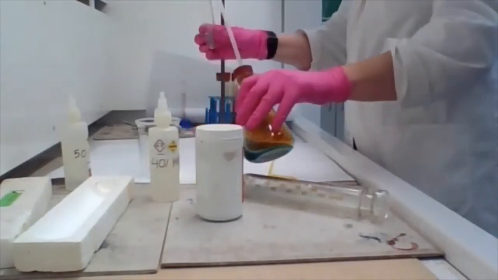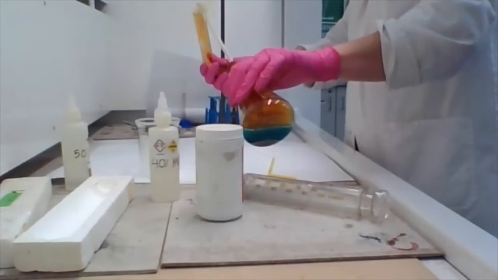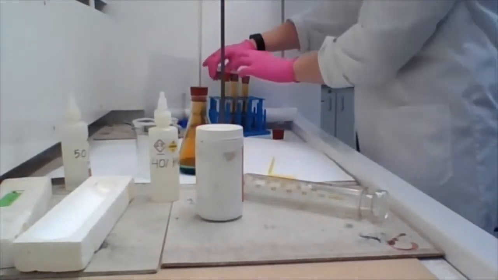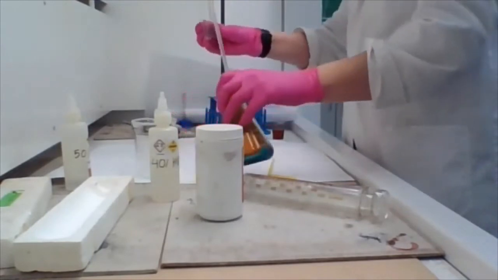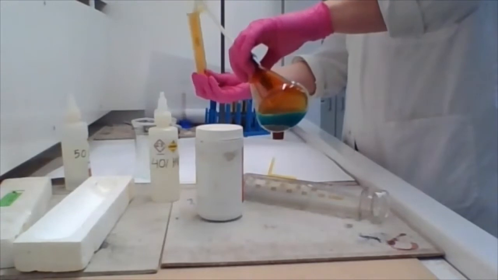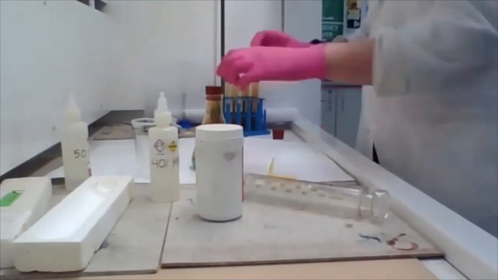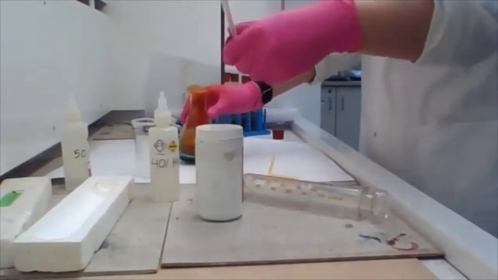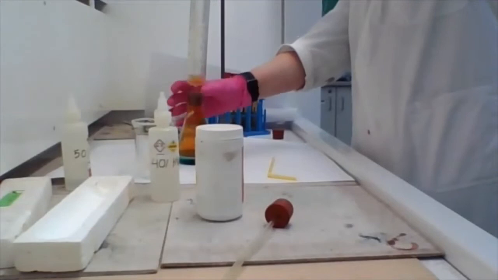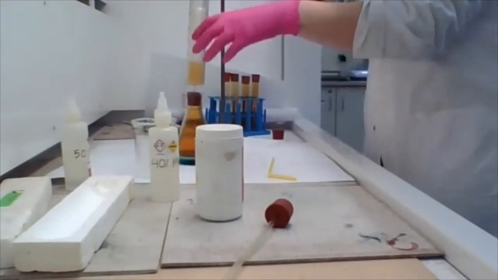So I'm doing 4 test tubes just because it's always useful to do one extra, always over cater rather than under cater. So I'm just filling up those 4 test tubes with that brownish gas. And you can see that the solution in the bottom of that conical flask is that very stereotypical copper blue. Now I'm filling up a gas syringe with that brownish gas.